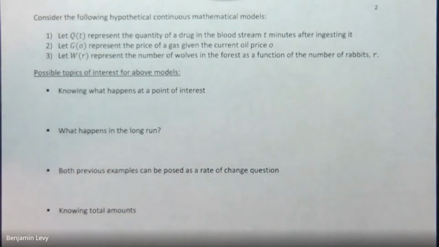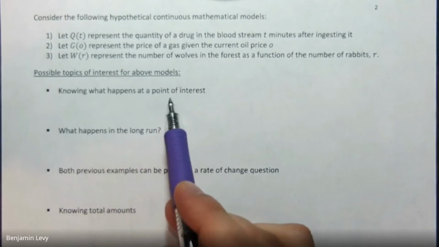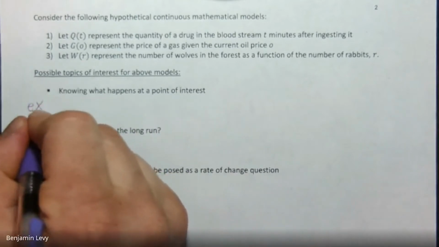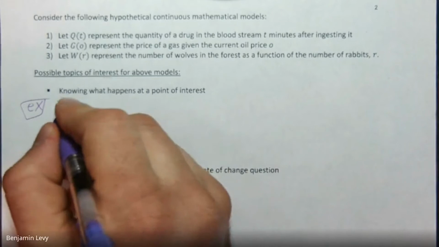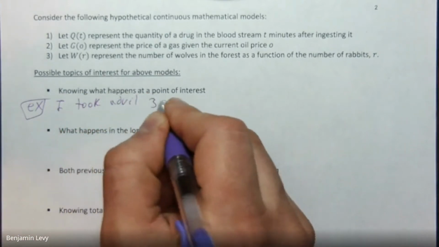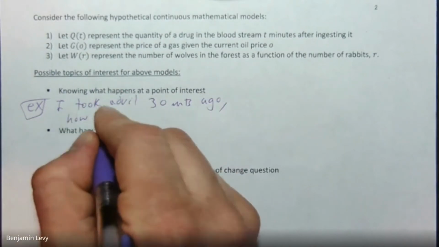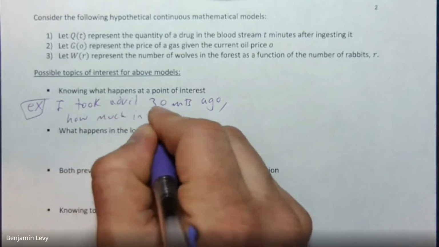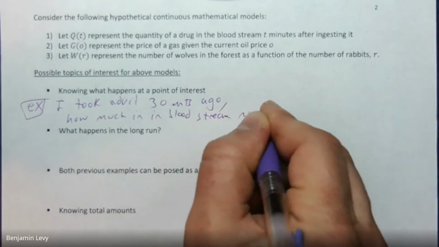And so w depends on r. So one kind of question that we might care about is something that happens at some specific point of time, right? Knowing what happens at a point of interest. So for example, using the drug example I just said, you've got a real bad headache, you just took some Advil. How long is it going to take to work, right? And so you might want to know, I took Advil 30 minutes ago, how much is in my bloodstream now? How long is it going to take to work?